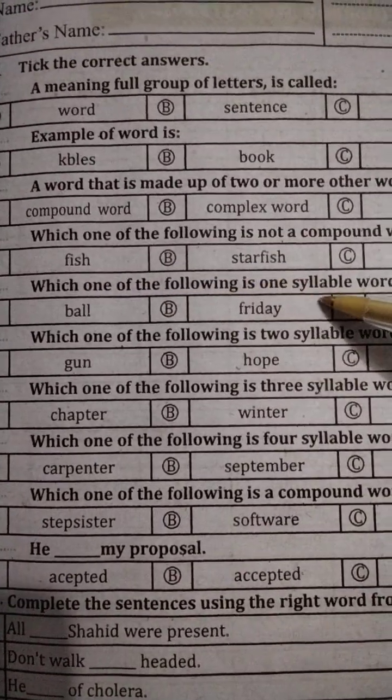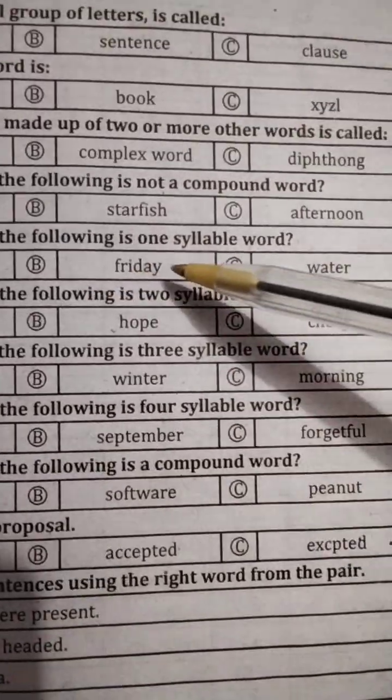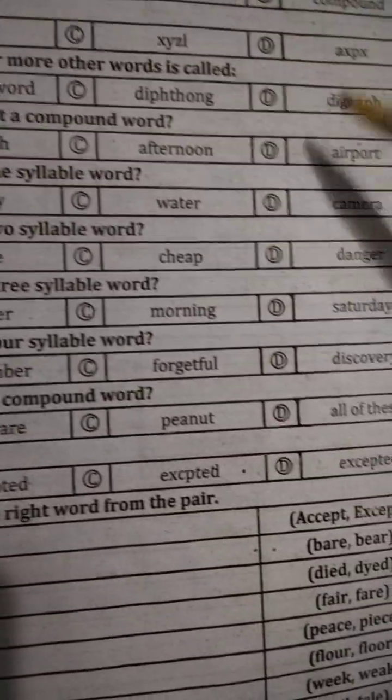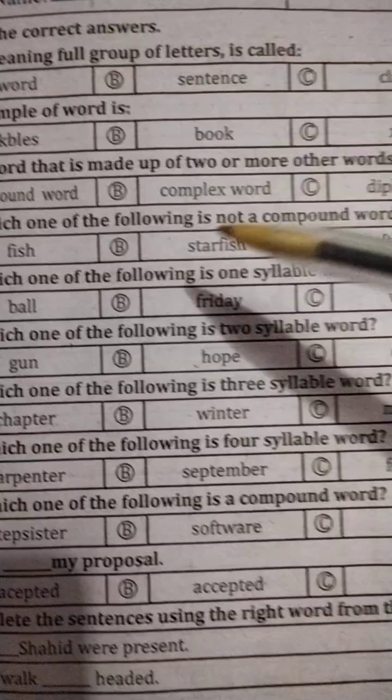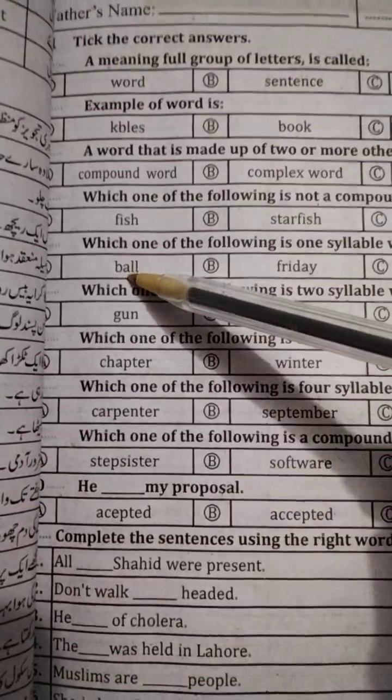Which one of the following is a one syllable word? Ball, Friday, water, camera. Ball. Ball is a one syllable word.